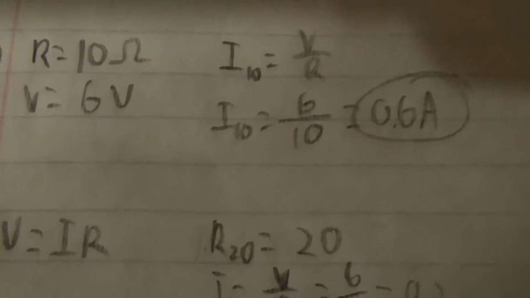Part B asks you to calculate the current in the 10 ohm resistor. The 10 ohm resistor was that one at the top. And so resistance is obviously 10 ohms, voltage would be 6 from the battery, and then current equals voltage over resistance. So you just substitute them in, 6 and 10, to get 0.6 amps.